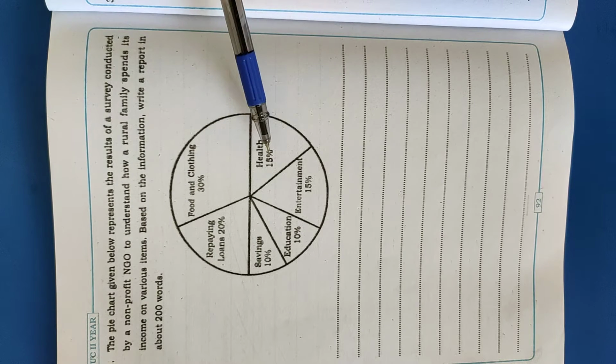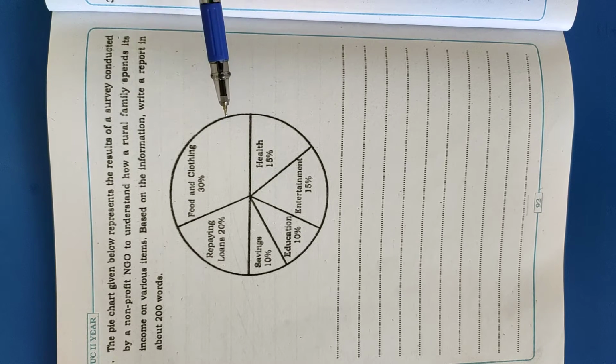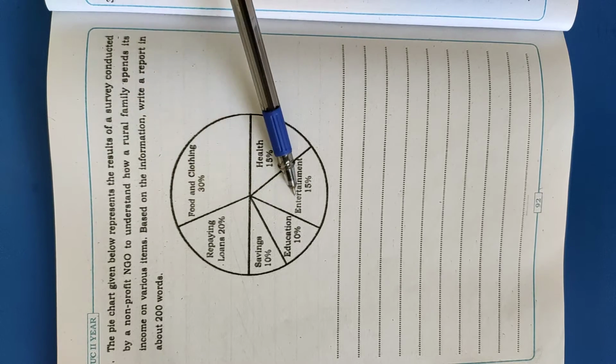See, how does a rural family spend its annual income on various aspects of their life?